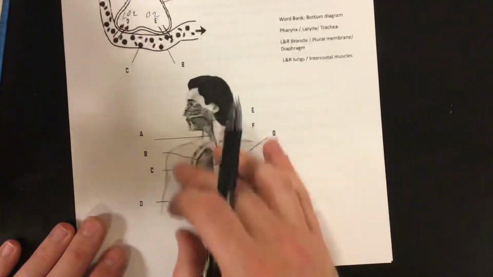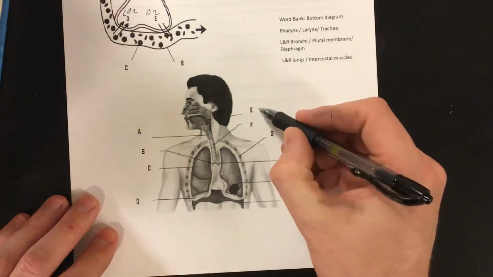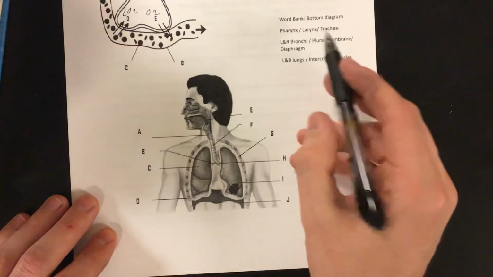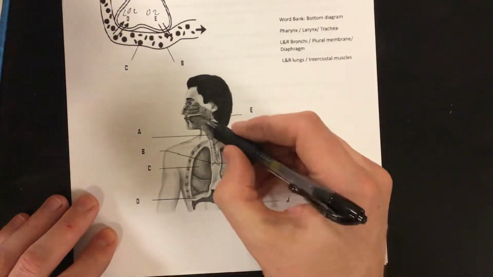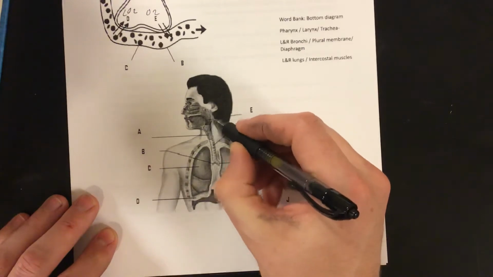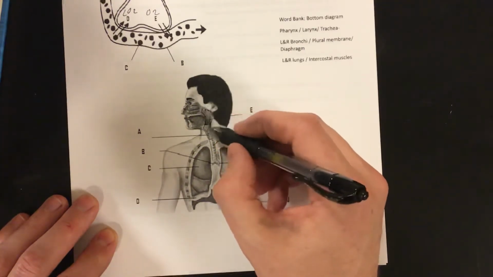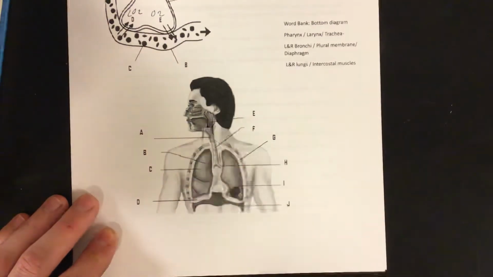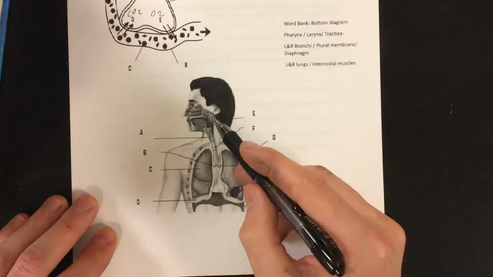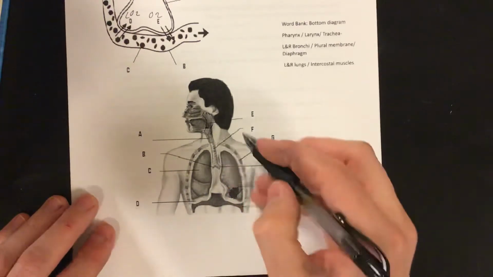Let's move on to the anatomy of the respiratory system. So E, you should see your word bank over here. E is the pharynx. Pharynx is just a common passageway for basically all things. So this entire region right here, that's all pharynx. Food, water, air, etc. is all going to be going down that. And really, this will be a word we talk about with the digestive unit next too as well.